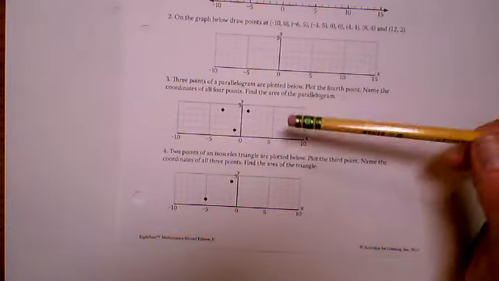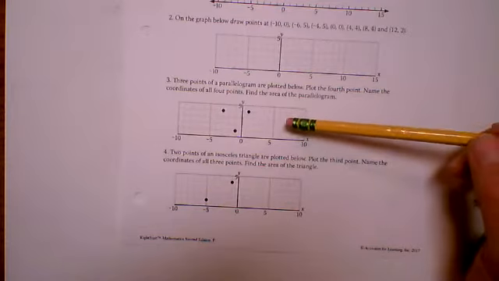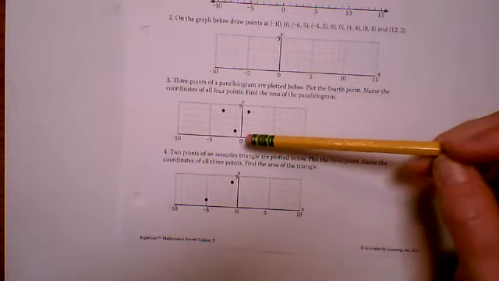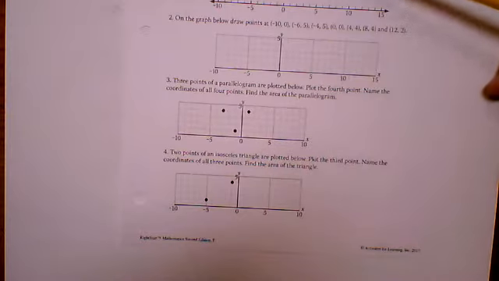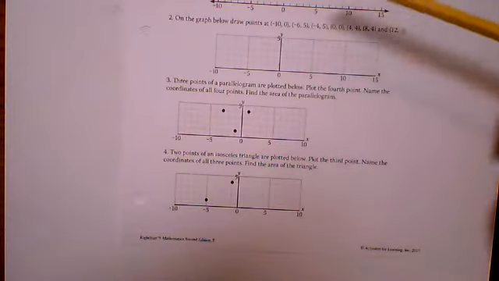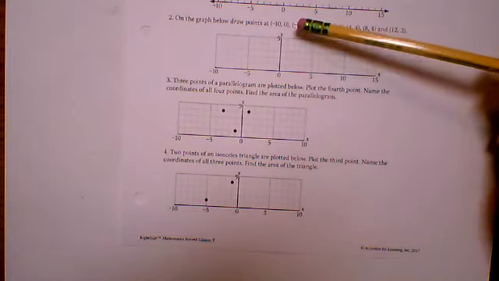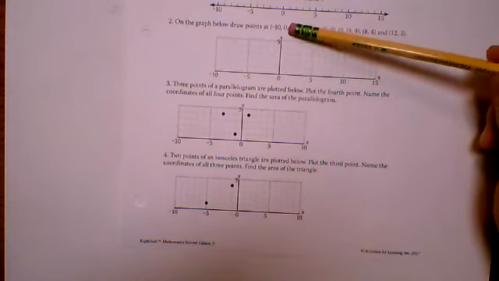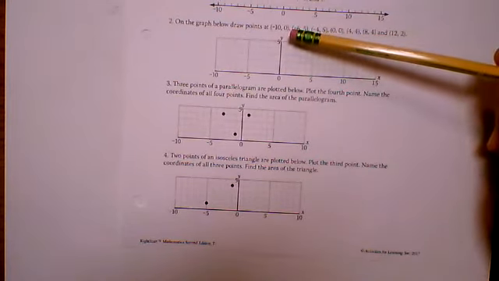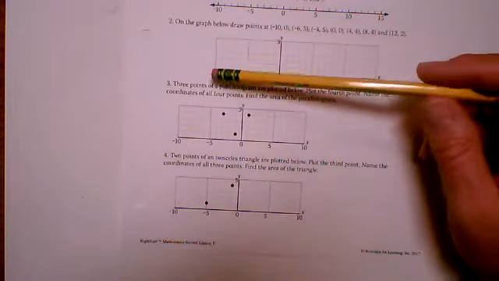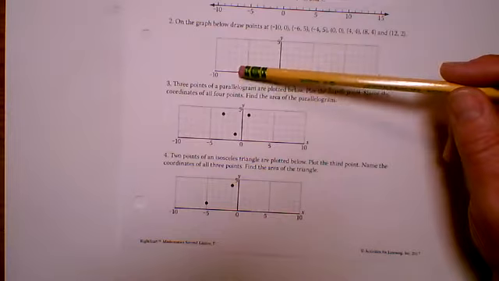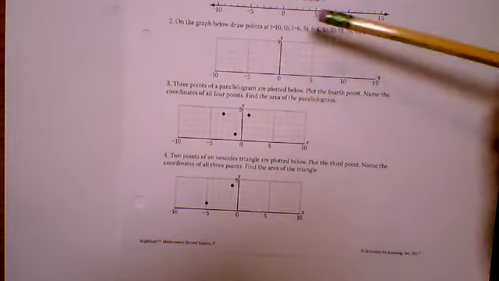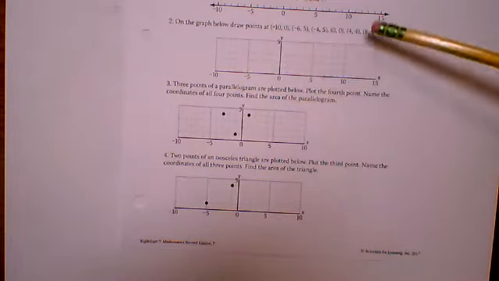Let's look at problem number 3. Okay, so the reason why I'm picking on problem number 3 is your student might not see exactly what's being asked for. In the previous problems, all they're doing are plotting points. So this says for problem number 2, a negative 10 and 0. So that would be over here, a negative 6 and 5, so that would be up there. So these are just plotting points.